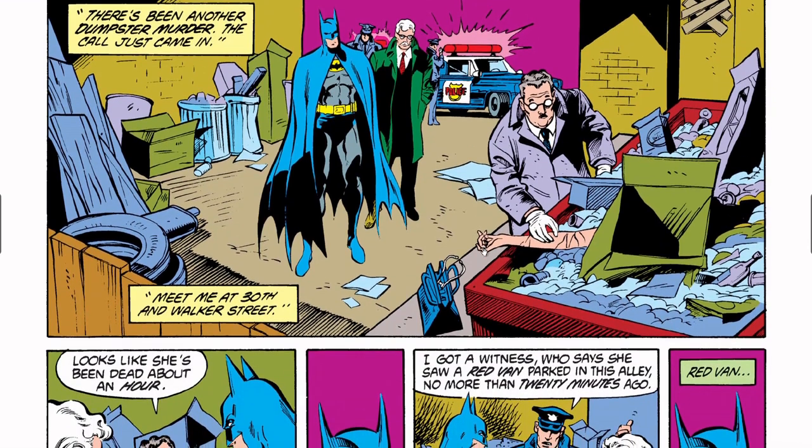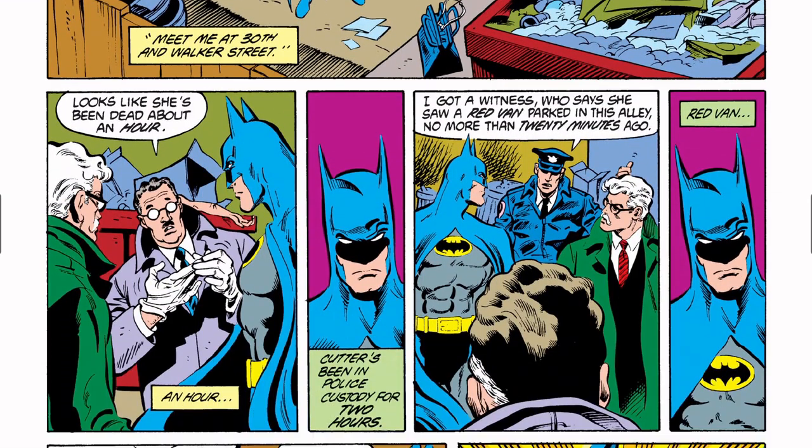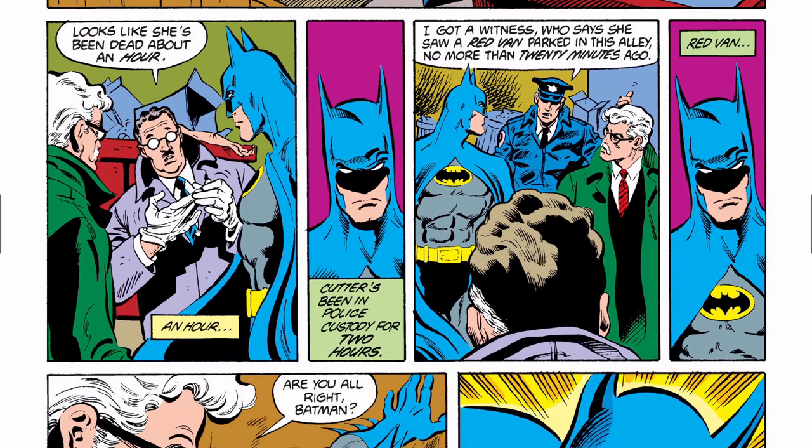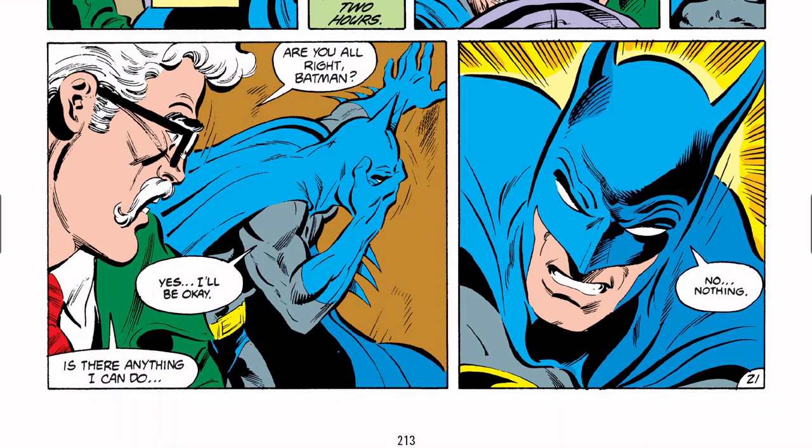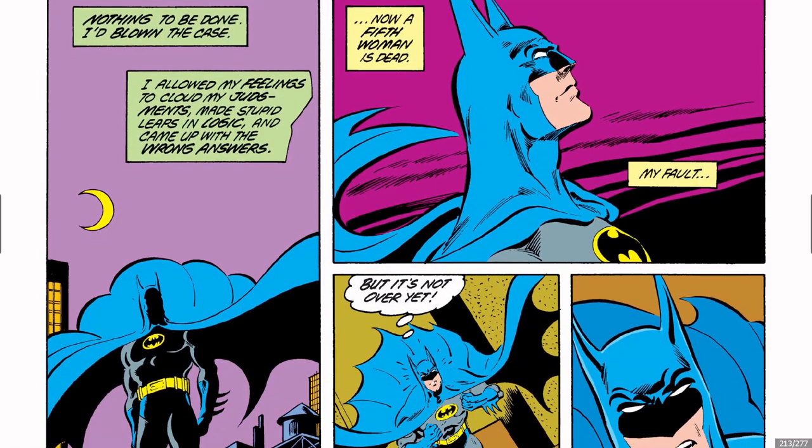So Batman's in there to go take a look. And says the Emmy, who says she's been dead about an hour. And Batman says Cutter's been with the police for 2 hours, and this cop says that witness says there was a red van, and Batman, of course, makes a connection, and again Gordon says, "Are you okay?" And he's like, "Yes." Anything he can do, and Batman's like, "Nope, nothing," and he feels guilty for everything.